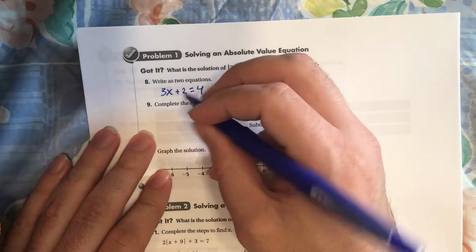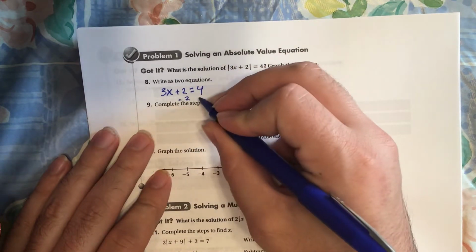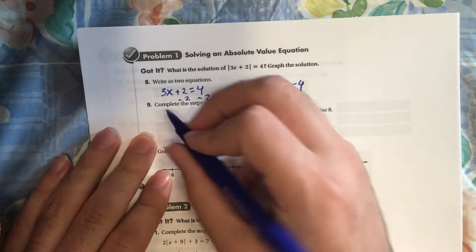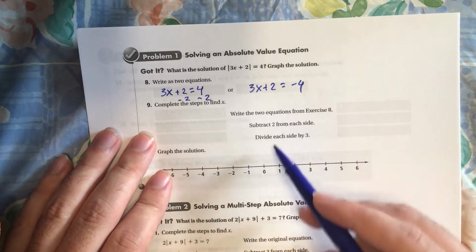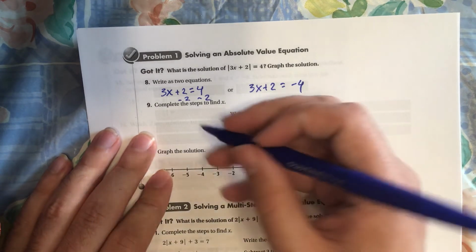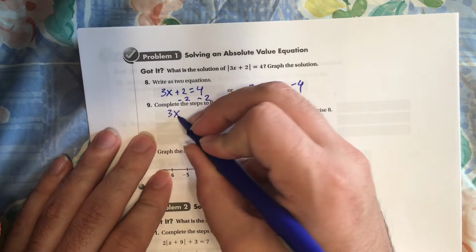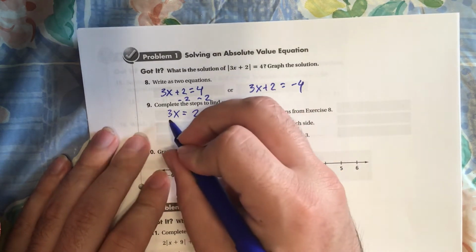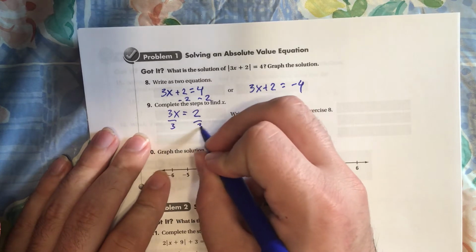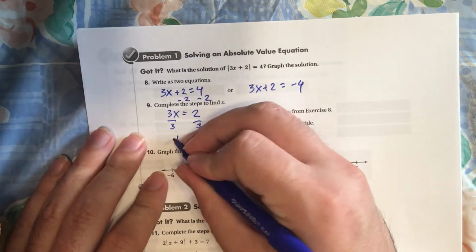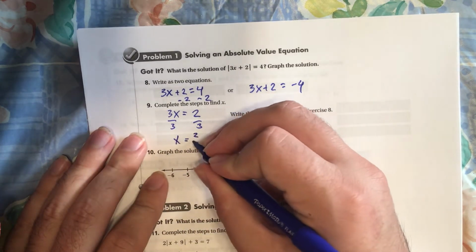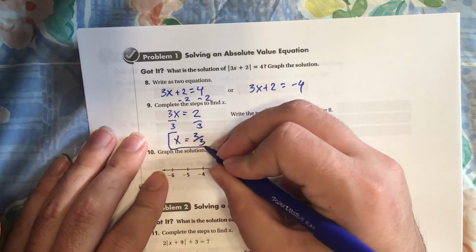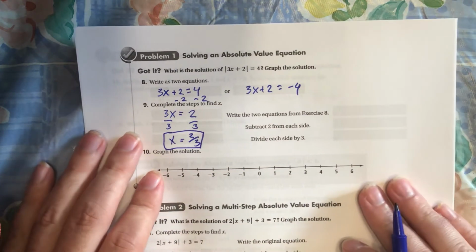So here we would subtract the 2 from both sides. I'm just going to be solving it, I'm not really going to be following along with this here. 3x equals 2. And then we would divide both sides by 3 to get x equals 2/3. That's our first answer.